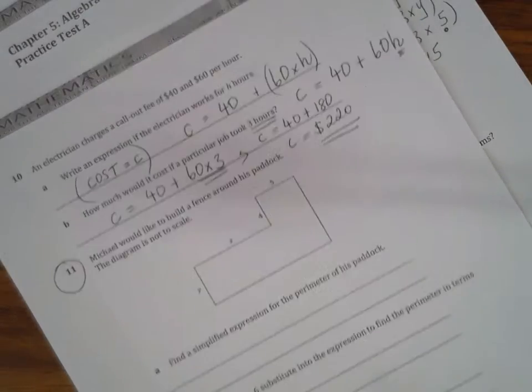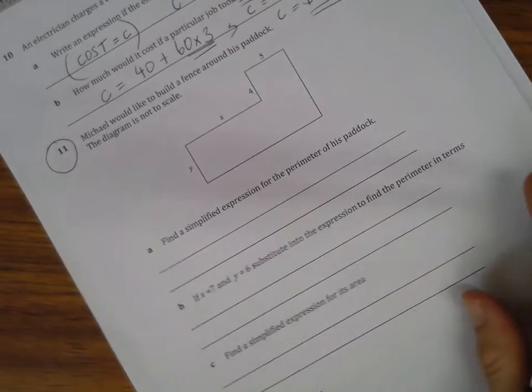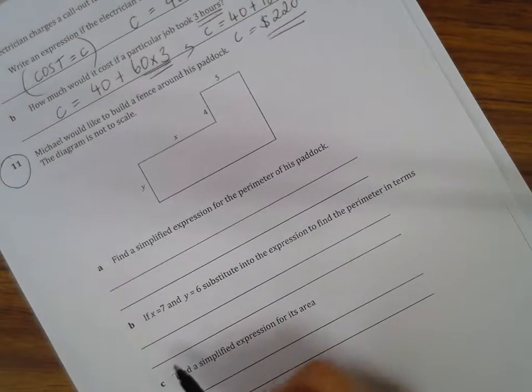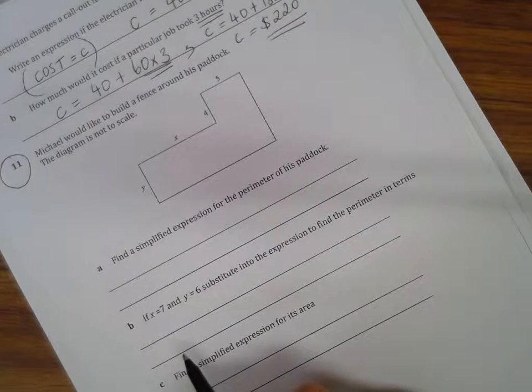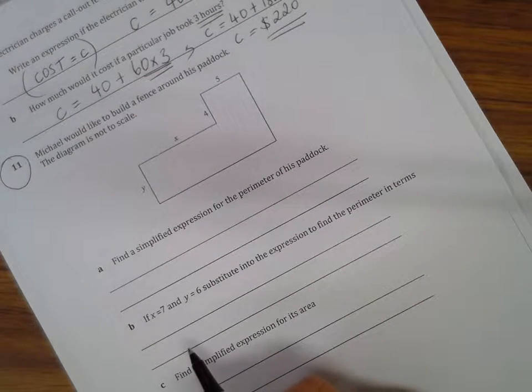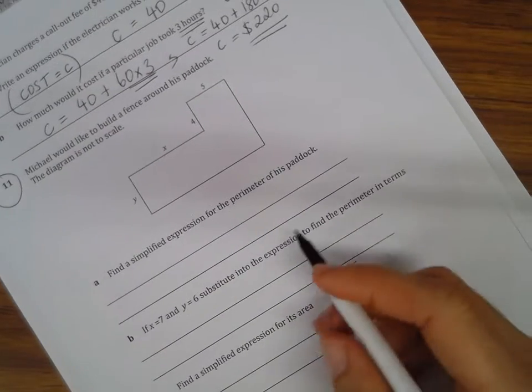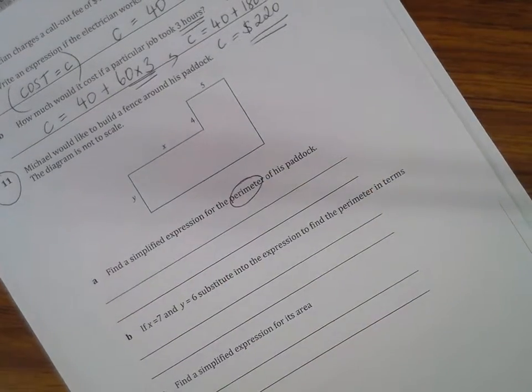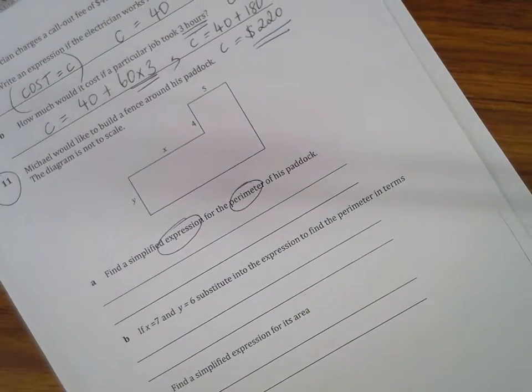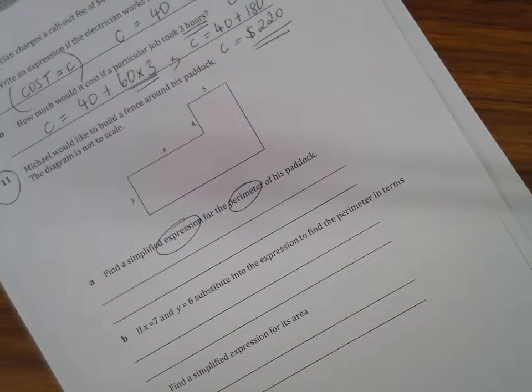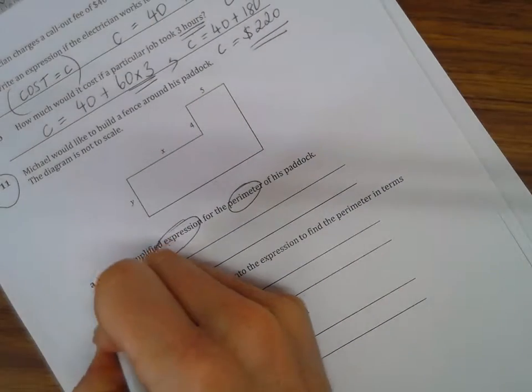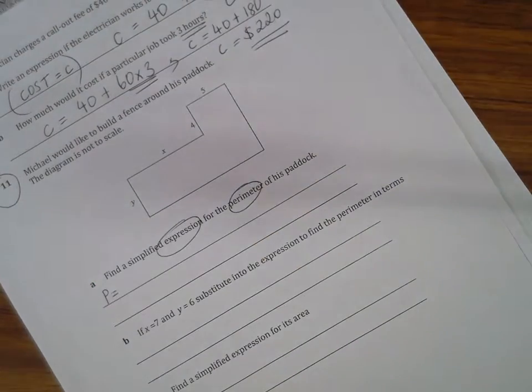Alright, I might spend a bit of time starting to break down this question, but I will go through it in class again. Michael would like to build a fence around his paddock. Okay, so find a simplified expression to list or state the perimeter of his paddock. So the perimeter is all the sides added together.